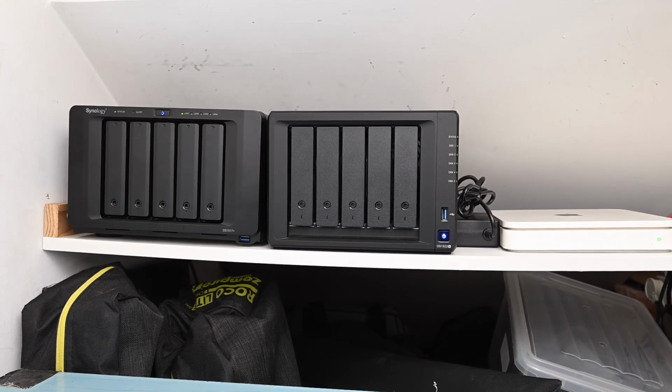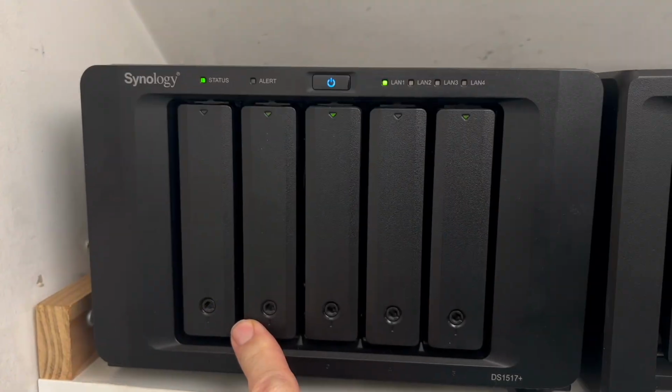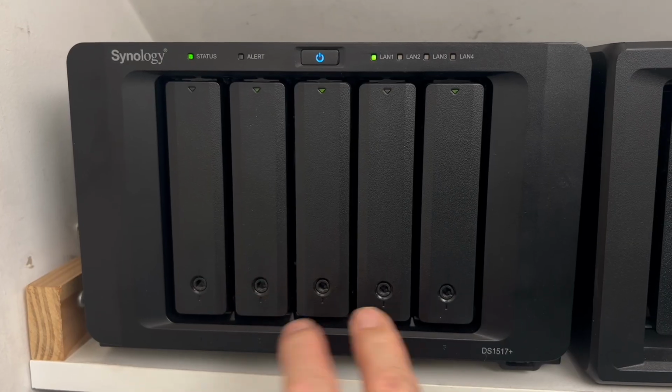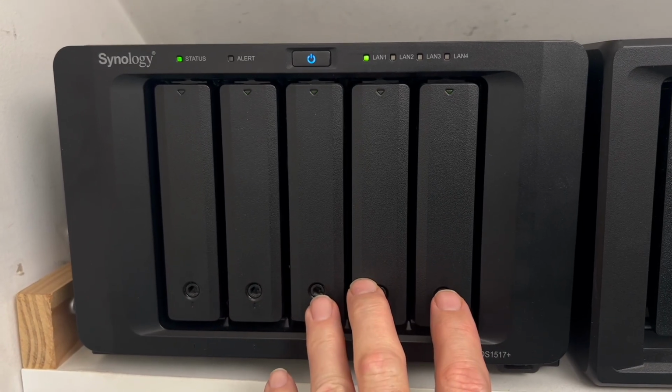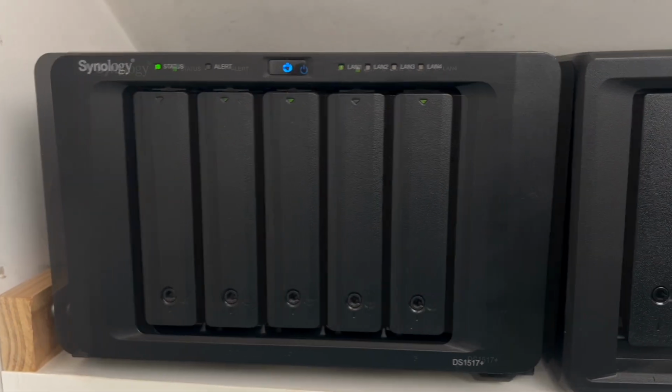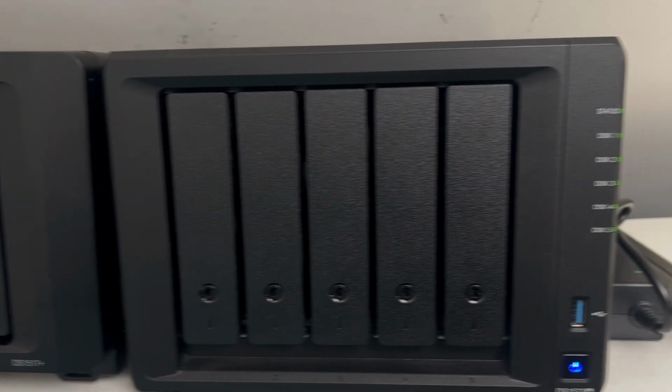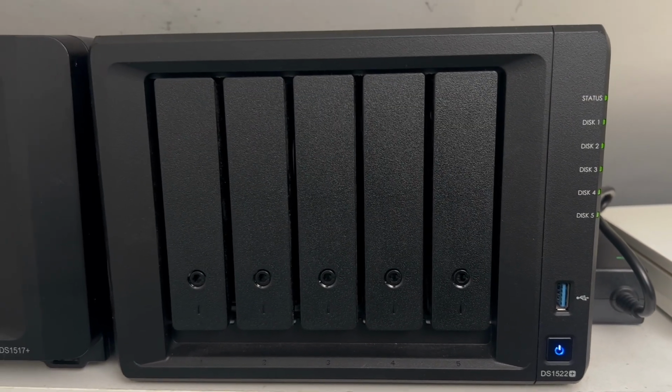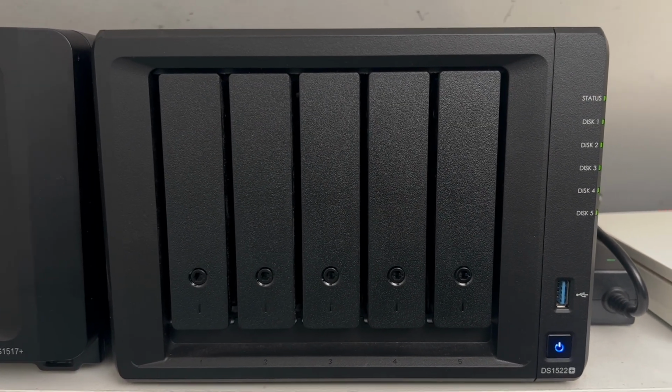Yeah, so I've got two 5-bay NASs. I'm pointing at 2 bays on the left there. That's my security cameras. They run on those 2 drives. Then I've got 3 drives there that are an archive, one of my main archives. This is my second main archive. So I've got 5 hard drives stored in there, all running using Synology Hybrid RAID.